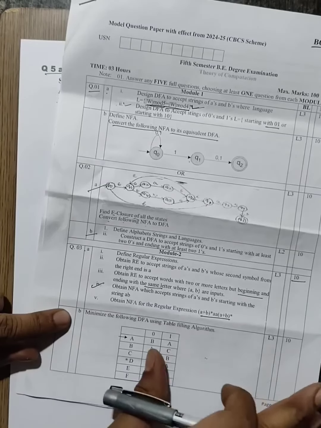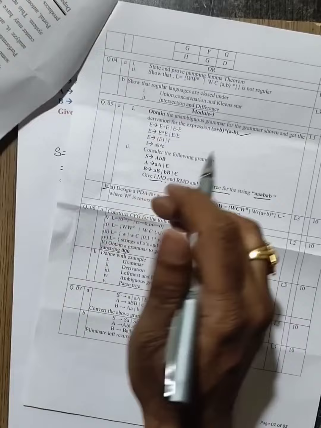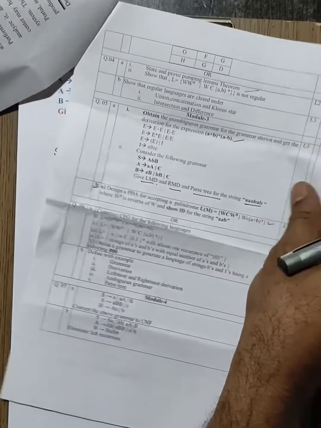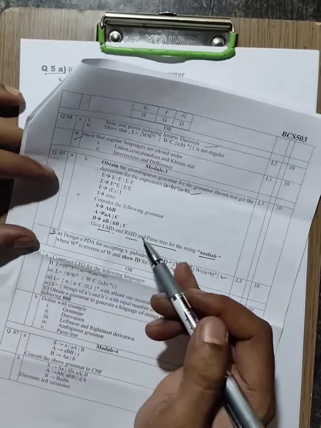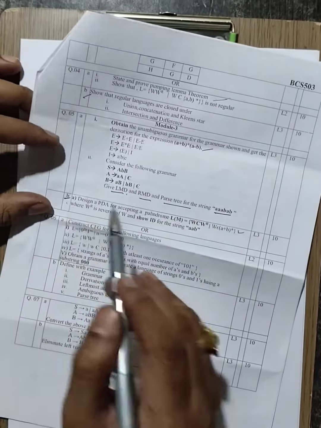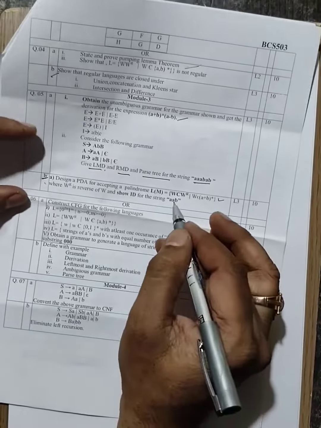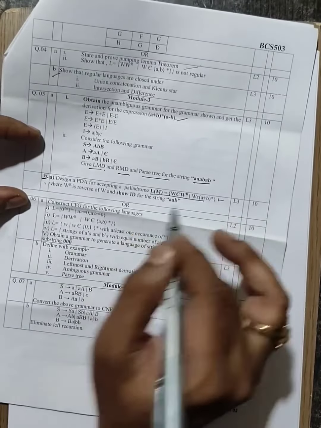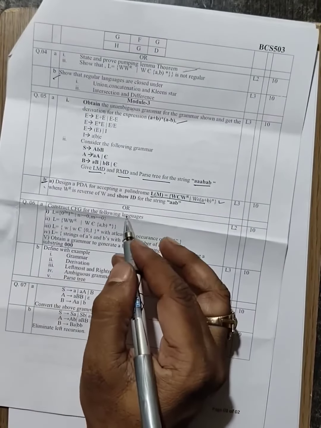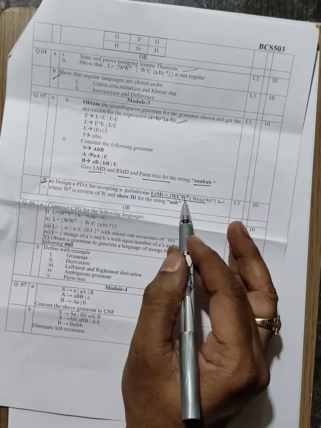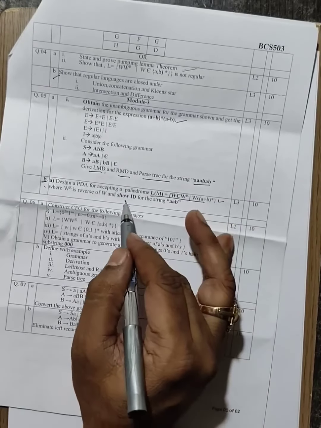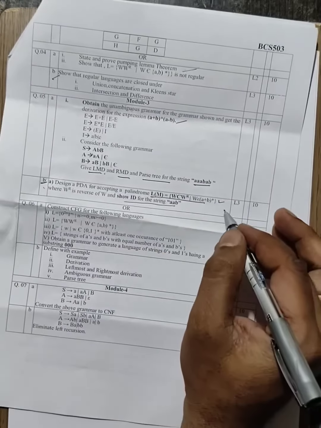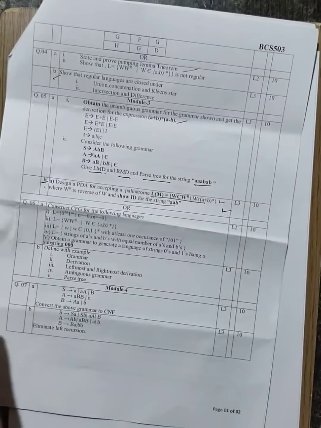This question I have already solved in my YouTube channel. Pumping lemma also I have solved in my YouTube channel. Then 4B theory, 5A is or then 5B is design PDA for WWR and show the ID. This example is already there in my YouTube channel. You can watch from there.